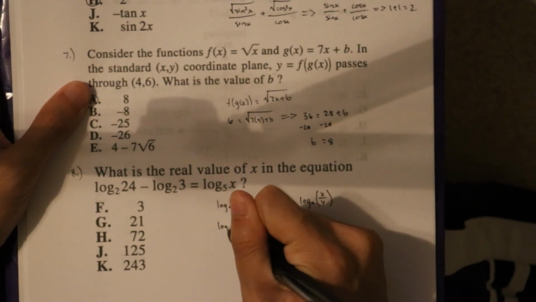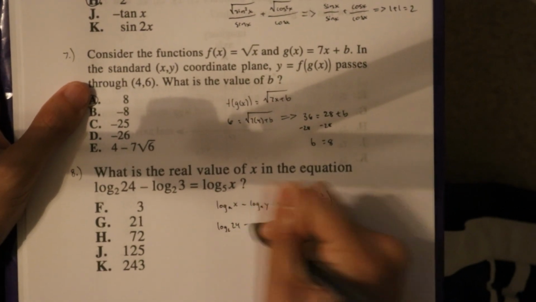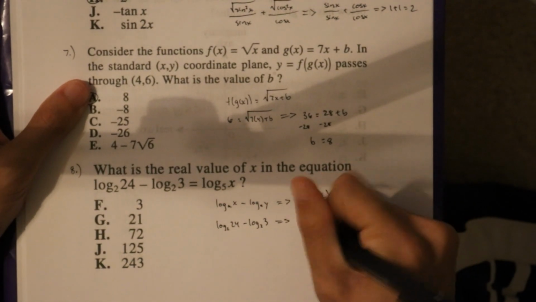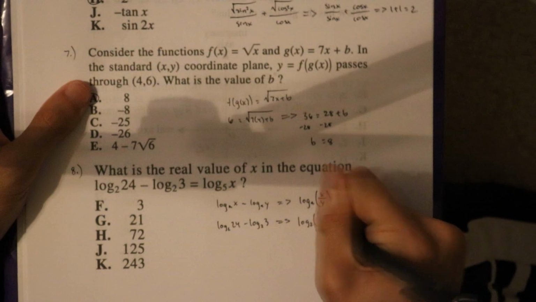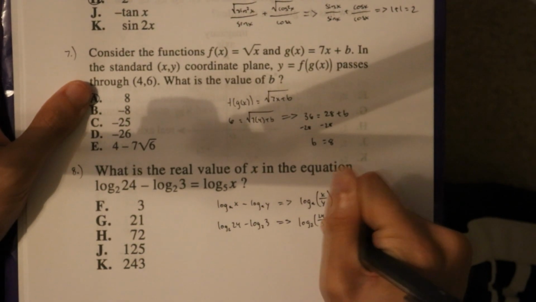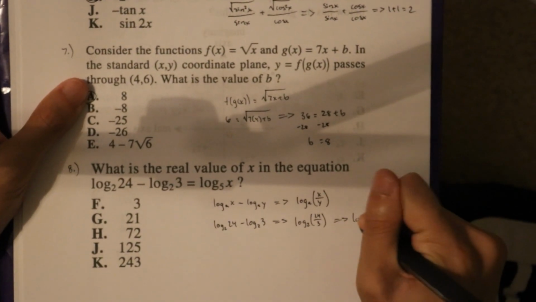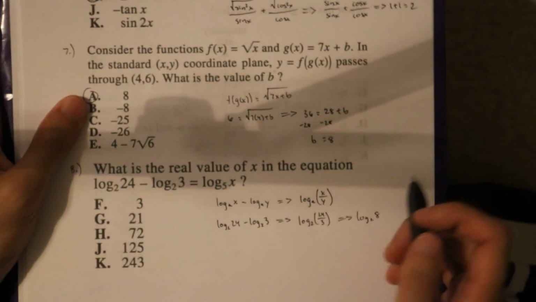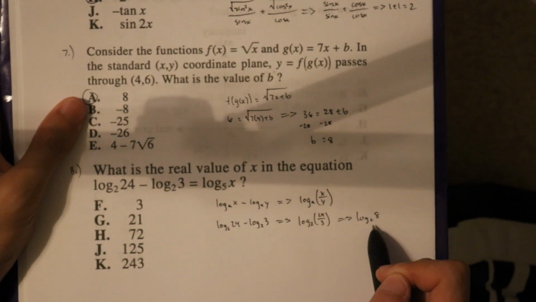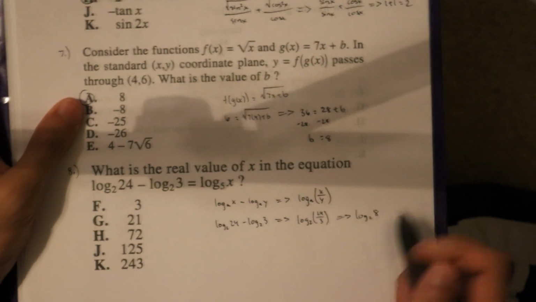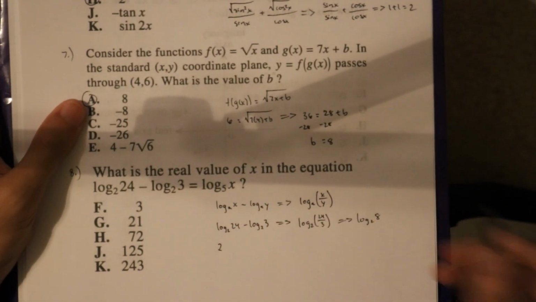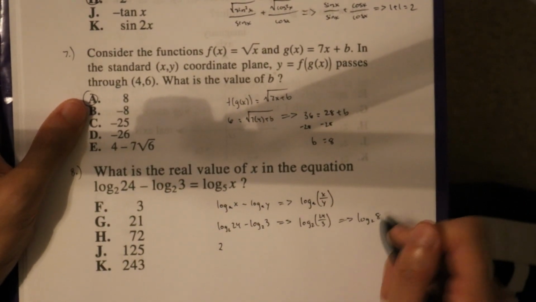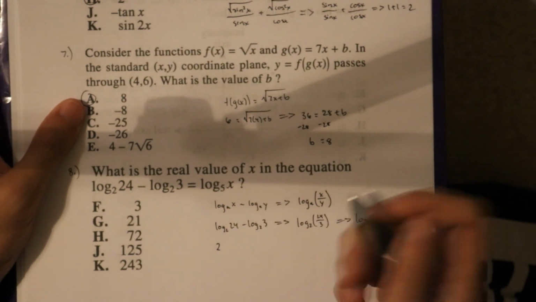So log base 2 of 24 minus log base 2 of 3 is equivalent to log base 2 of 24 divided by 3, which is equal to log base 2 of 8. Now, what is this equivalent to? Your base right here is 2. In order to find this, you have to know how the base works.